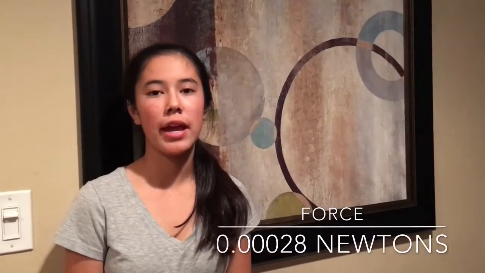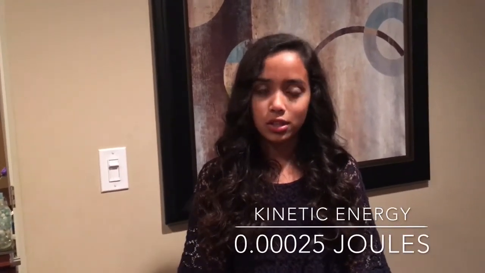The gravitational potential energy at the beginning of the ride is 0.0042 joules. The force at one location on our roller coaster is 0.00028 newtons. The kinetic energy at one point in our roller coaster is 0.00025 joules.